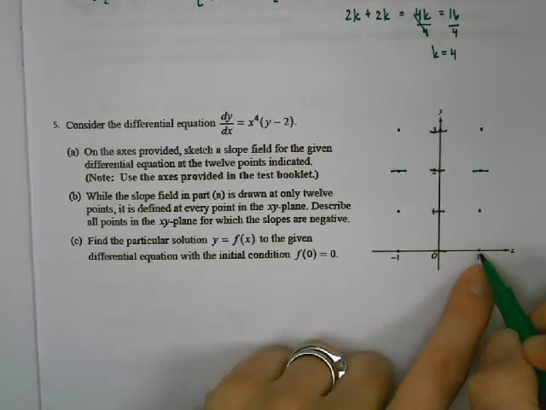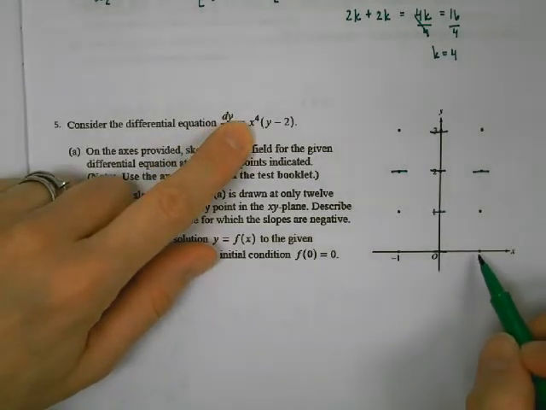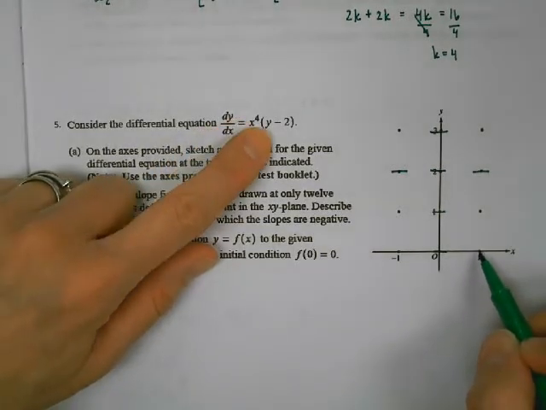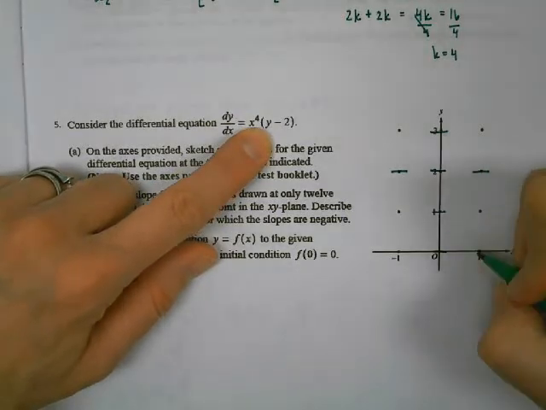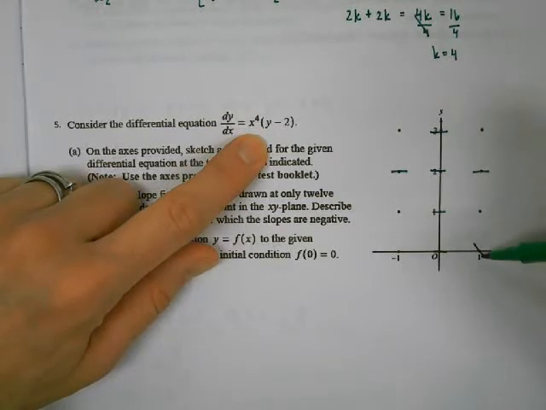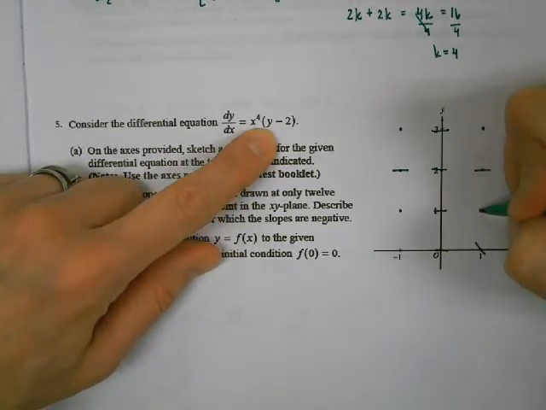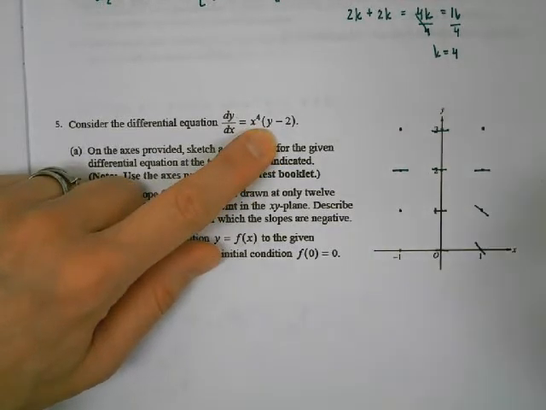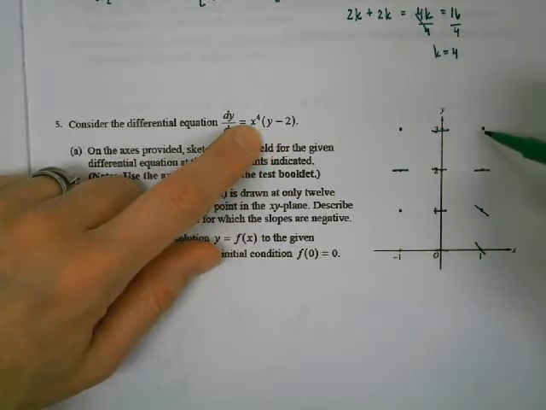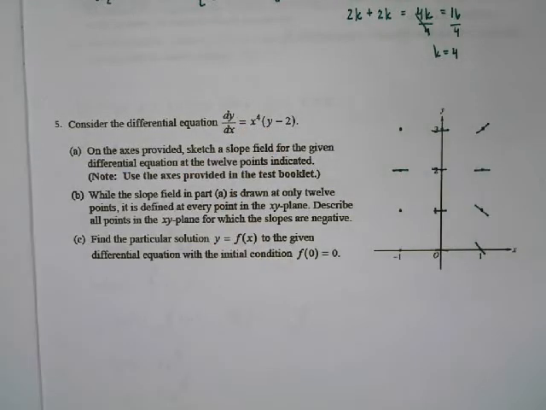Here I have the point 1, 0. So 1 to the 4th gives me a positive 1. Y is 0, so I have negative 2. So I have 1 times negative 2, or negative 2. Now here at 1, 1, again I have 1. 1 minus 2 is a negative 1, so that slope's going to be a negative 1. Now up at 1, 3, I have 1. 3 minus 2 is 1, so I'm going to get a positive 1 for my slope.